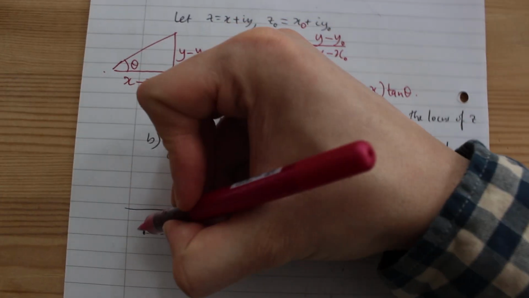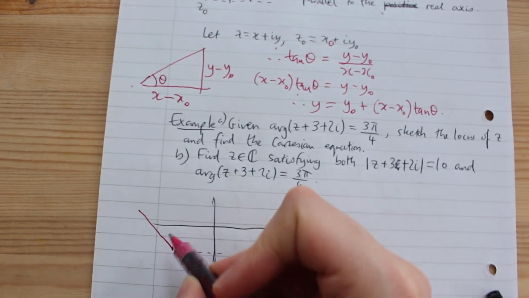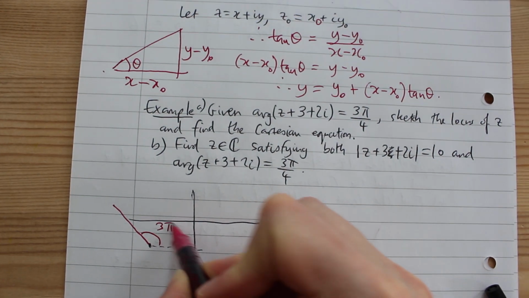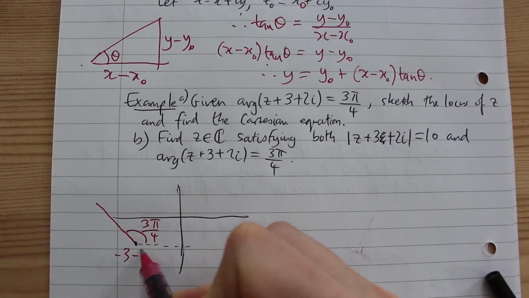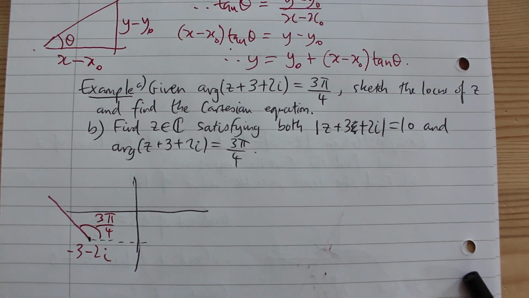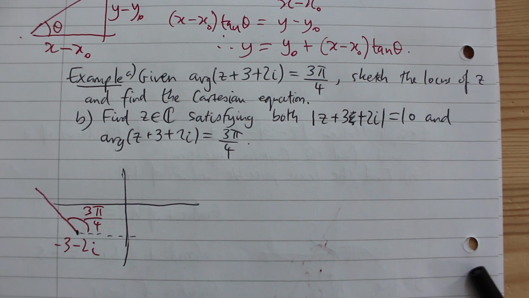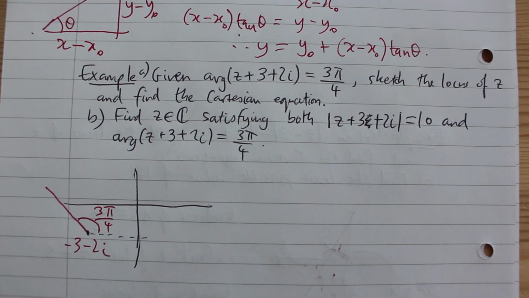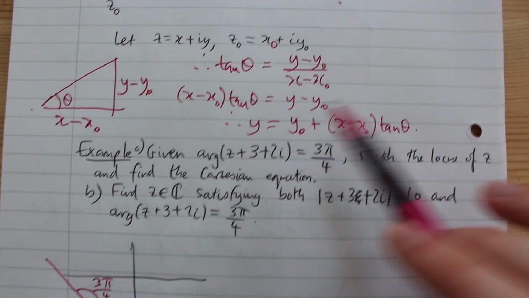So the locus looks like this, where this angle here is 3 pi by 4, and this is minus 3 minus 2i. And then to find the Cartesian equation, we can just use what we did here.